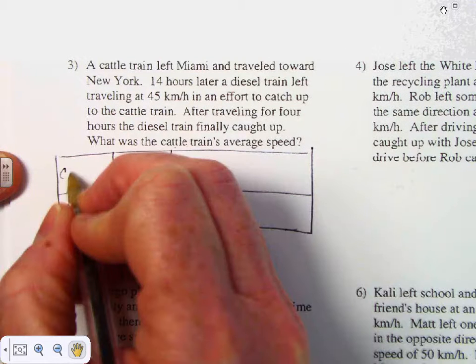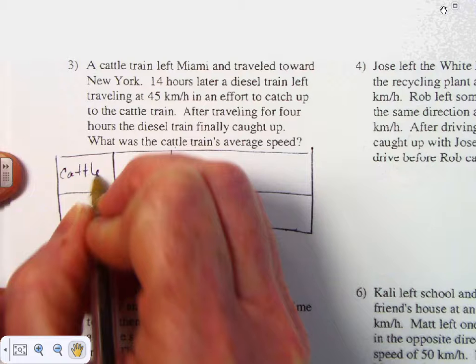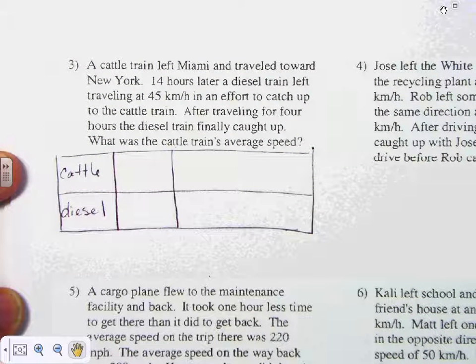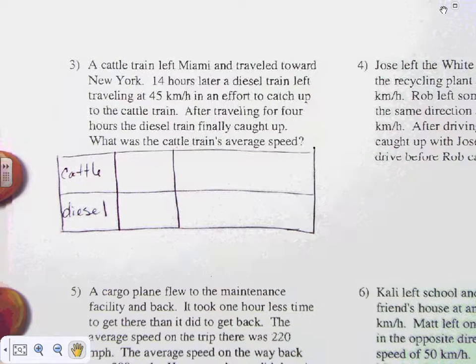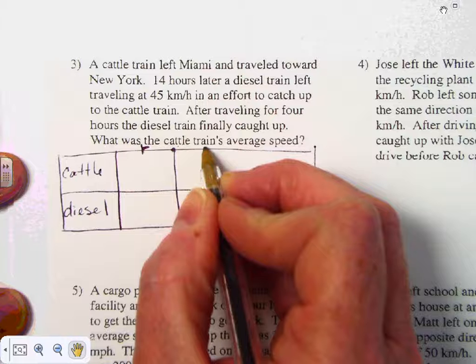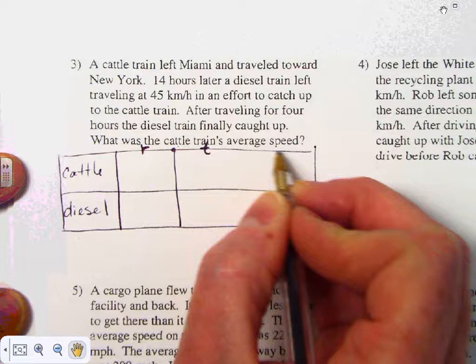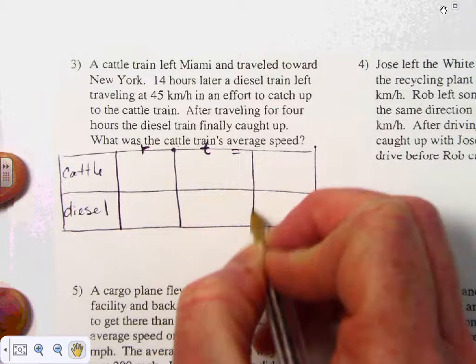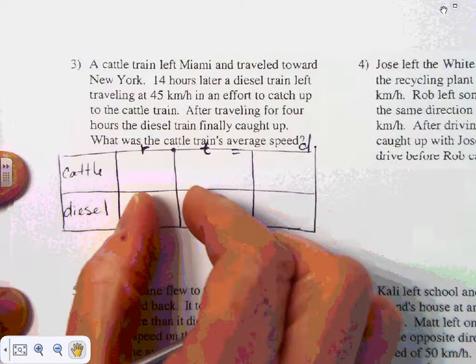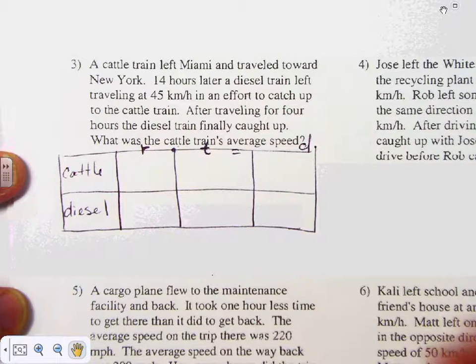So cattle and diesel. Those are my 2 categories of items, 2 different trains. And it says the diesel train left traveling at 45 miles an hour. Remember, your rate times your time will always equal your distance in the end. So we just need to fill in these 4 boxes and then multiply across to get what we need.